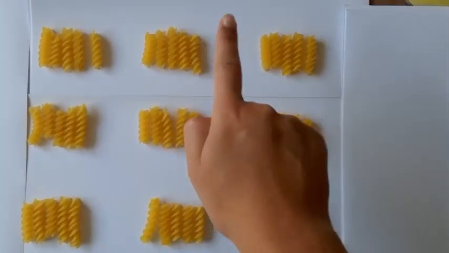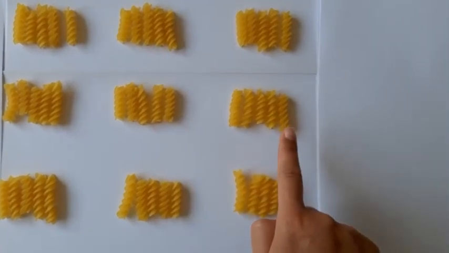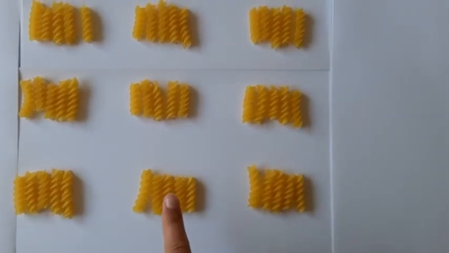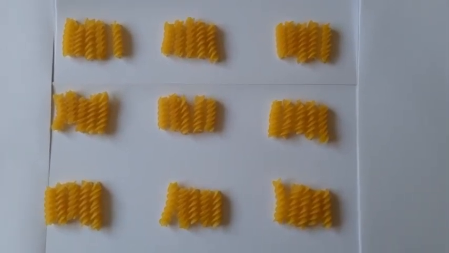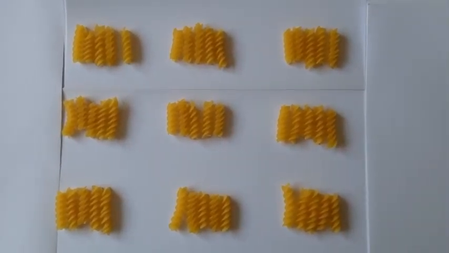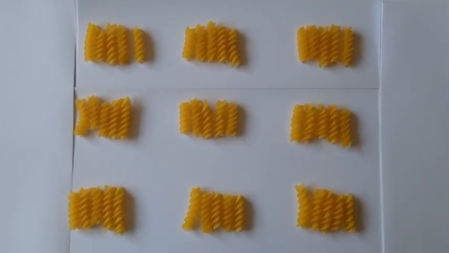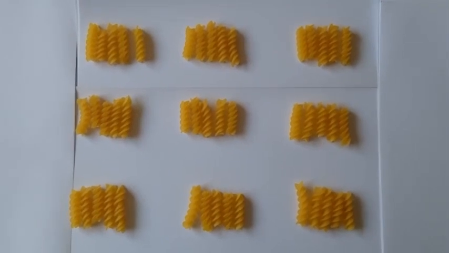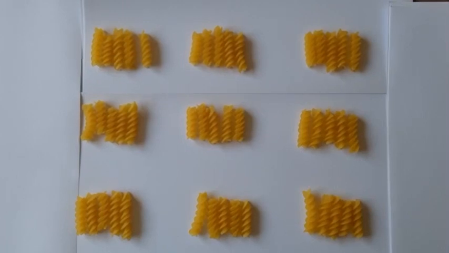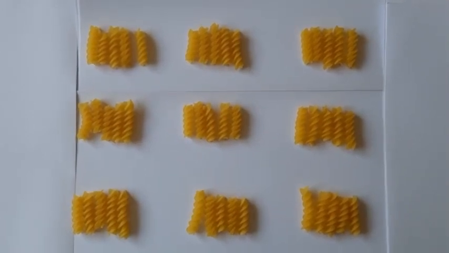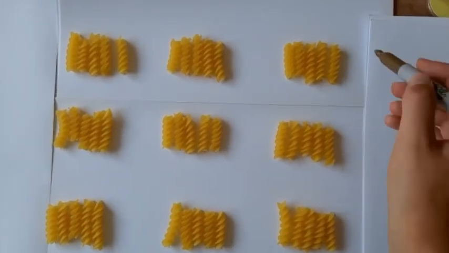5, 10, 15, 20, 25, 30, 35, 40, 45. See if you can carry on all the way up to 100. And then I want you to see if an adult can help you find out what happens when you put some of those groups together. So for example, your adult might say, how many pieces of pasta all together are there in 3 groups of 5? So I need to draw around 3 of my groups.